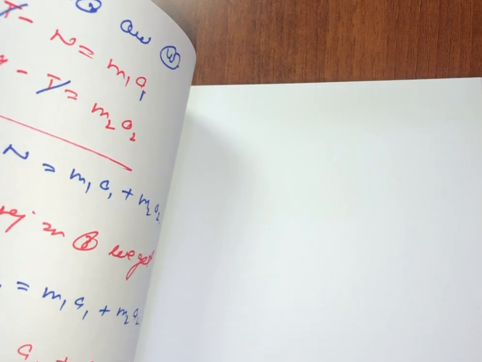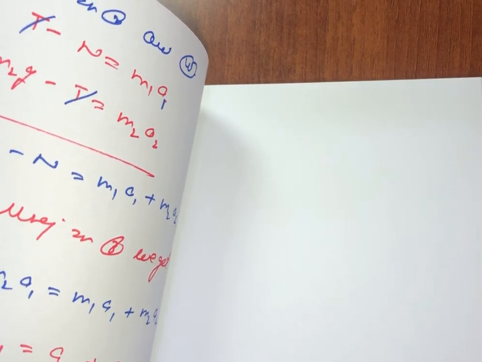So now we are going to use all these equations and try to solve them. It is given that equation number 8 is 3a3 minus 2a2 equal to 10.